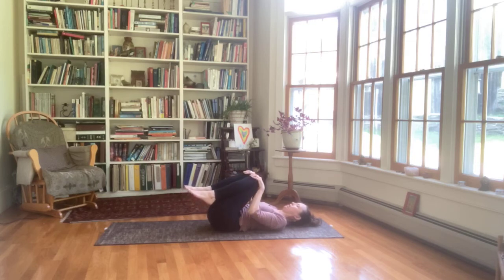Exhaling, Apana to Prana, hugging the knees in gently. Inhaling, Prana to Apana, moving the knees gently away. Do it 5 more times, observing the direction of the breath. Relax the feet, soften the face.